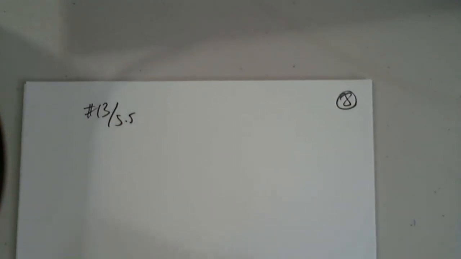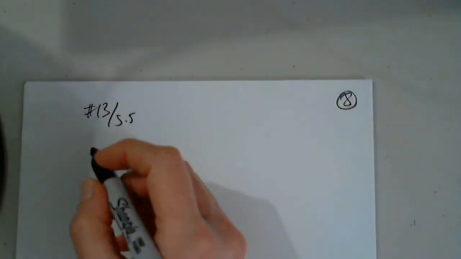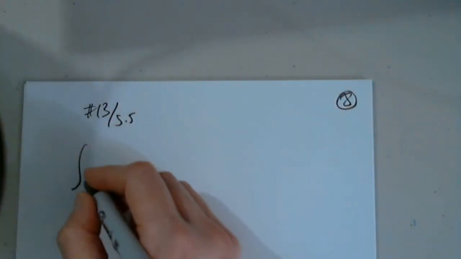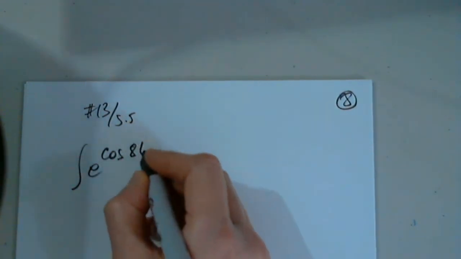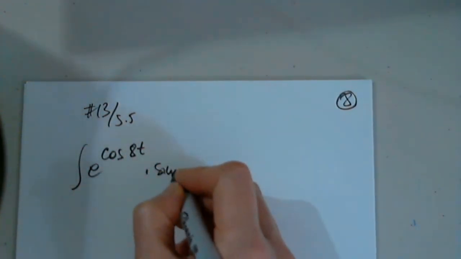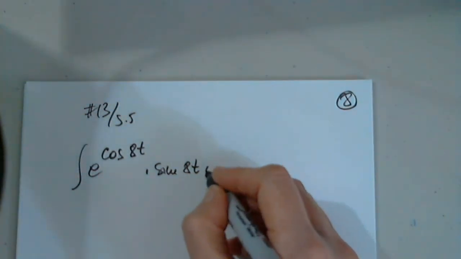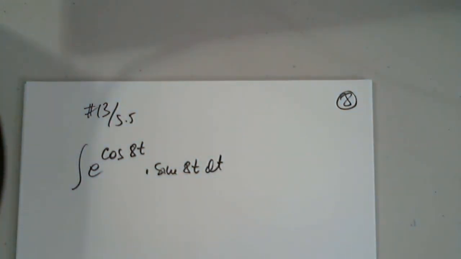This one, is this good enough, or you want to make up another, or you want to give us yours? The version I had, instead of 6, it had 8. Okay, so e raised to cosine 8t times sine 8t dt. Very good example. Thank you. Thank you very much. Okay.